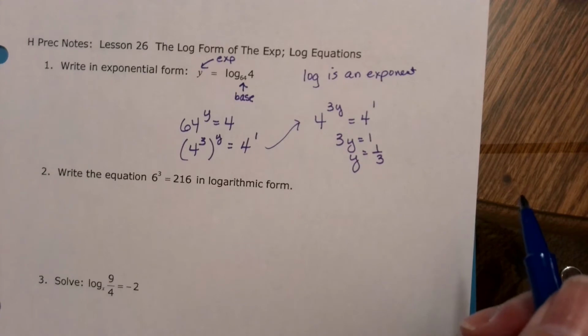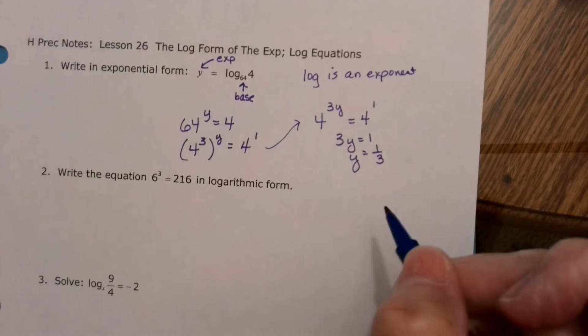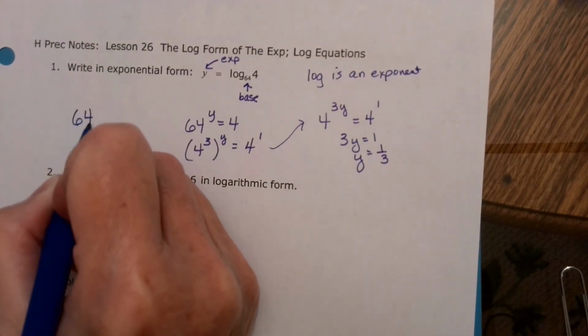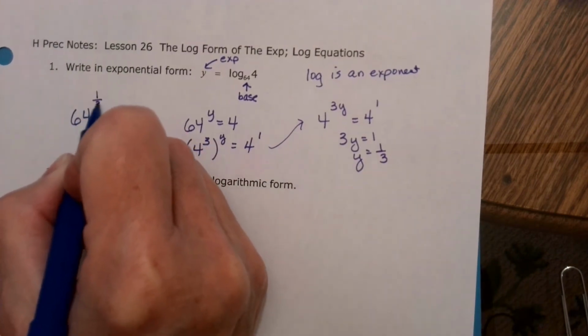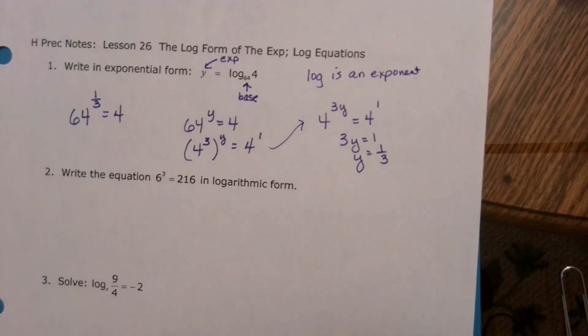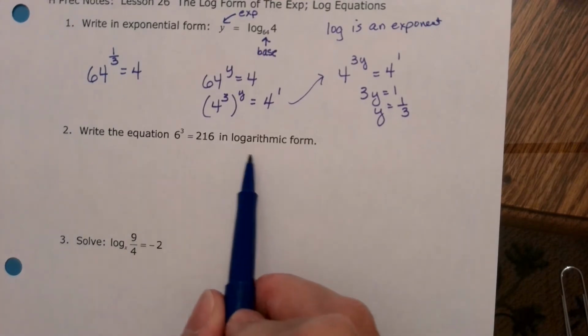Okay? So then we would rewrite this in exponential form. So that would be 64 to the 1/3 power equals 4. Okay? This says write the equation in logarithmic form.